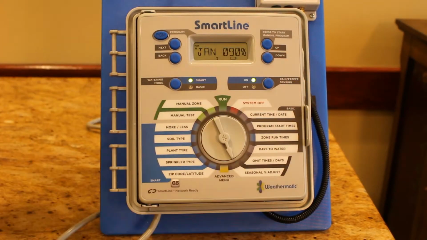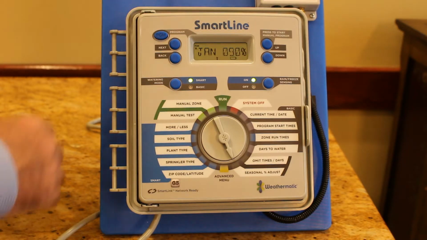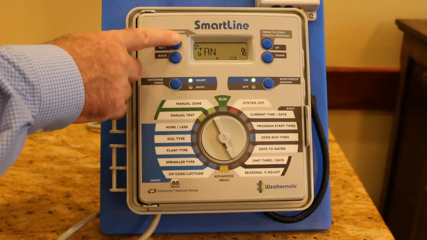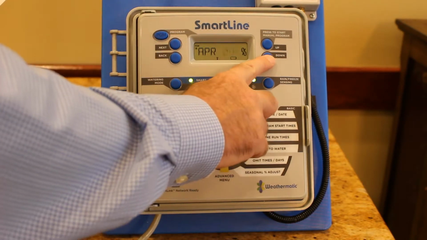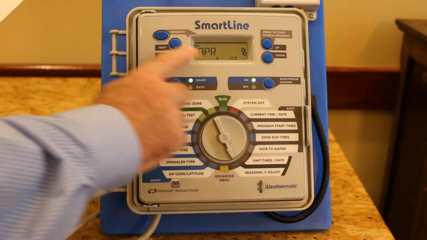A change from the default 100% can increase or decrease your program runtimes by the respective percentage value adjustment. If your controller is running too long or not long enough, you'll want to verify these values and adjust to the correct value for each current month by using the next button to adjust the month and the adjust values to adjust the percentage.